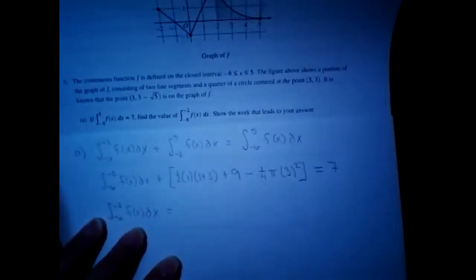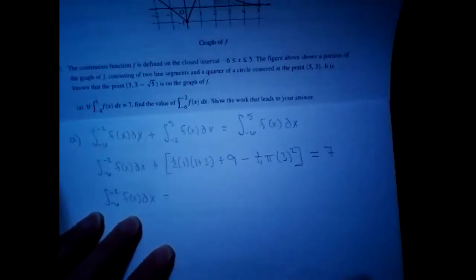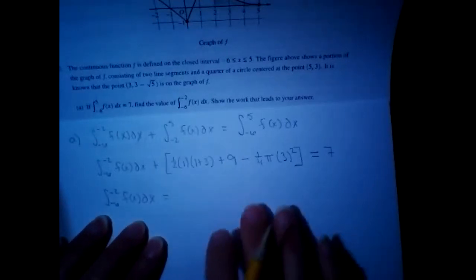So if you're like, hey, we've never done one like this before, yeah, that's what they're going to do to you. It's going to be not like anything you've ever seen. They're going to make it super weird. You have to take what you've learned and apply it to a new situation. And I have no idea what the test is going to look like, so these are the best examples I can give you.